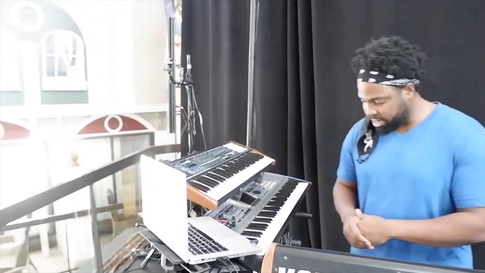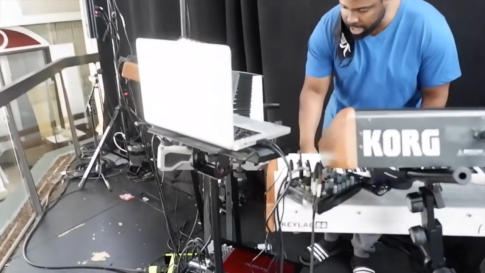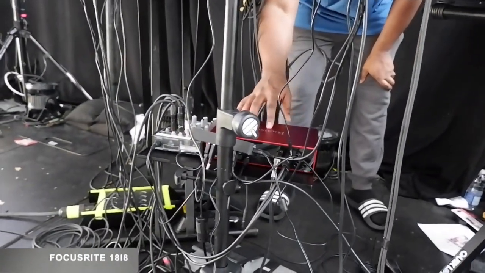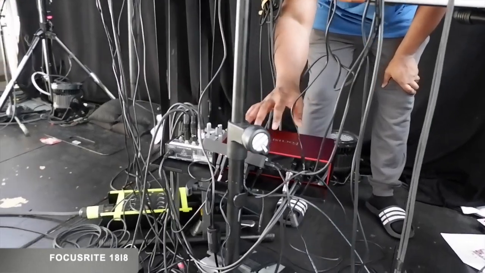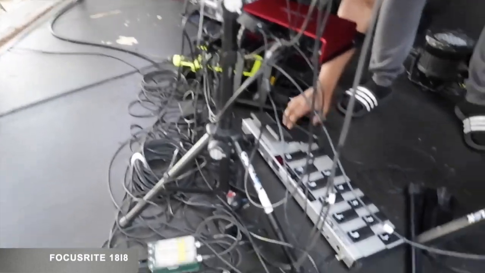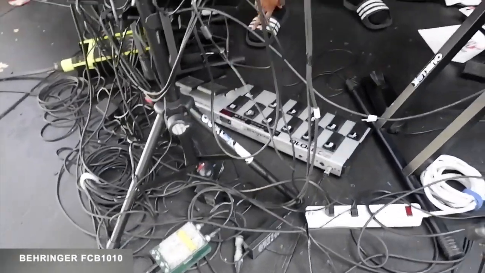Yeah, and if you come down here I have my Focusrite. So that's where I plug in, that's mainly for Mainstage. And here I have my FCP 1010.